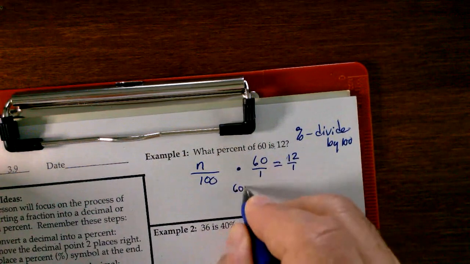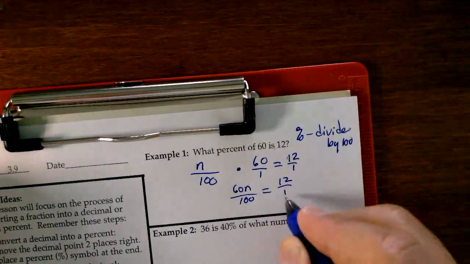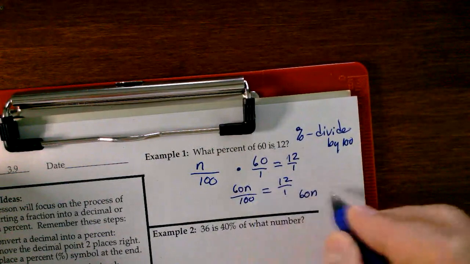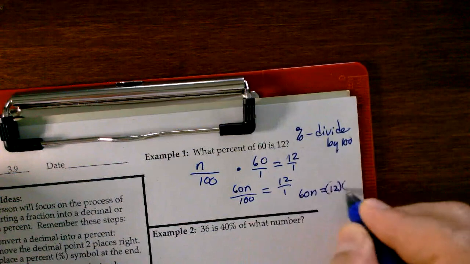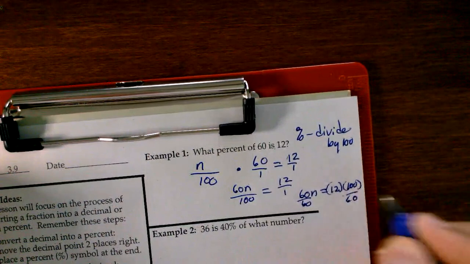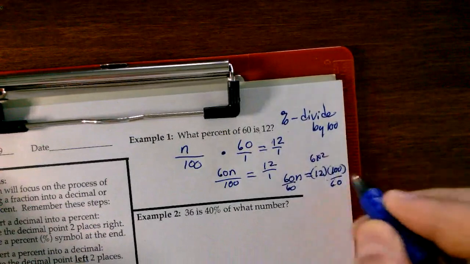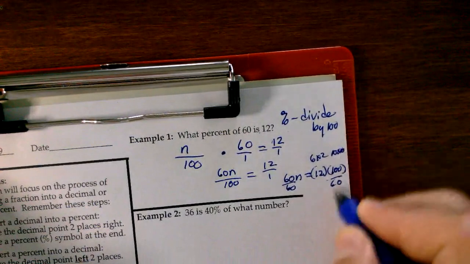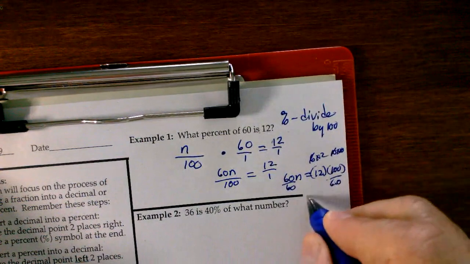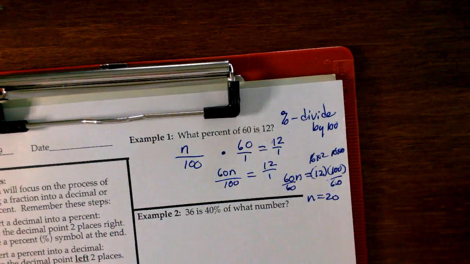Across this one is 60n on the top. Across is 100 on the bottom. 12 over 1. All I do is cross multiply, and I'm going to get 60n equals 12 times 100. And if you divide by 60, like so, I can do some arithmetic here. I can do 6 times 2 here, and I can do 10 times 10 here. I can cross out the 60 with the 6 and the 10, and I'm going to get 20. And that's all you have to do. 20%.